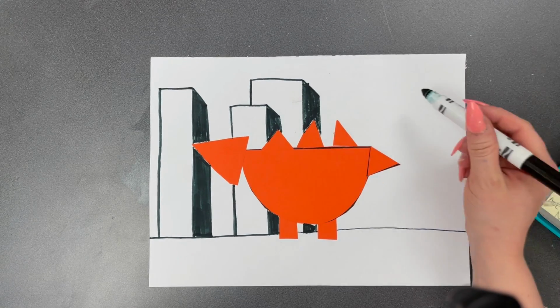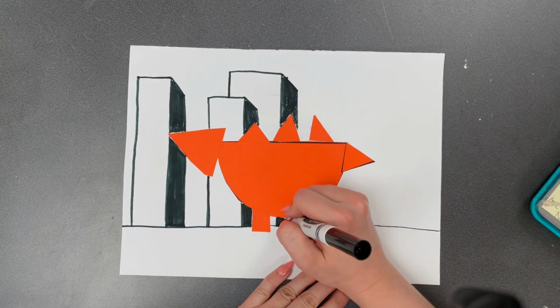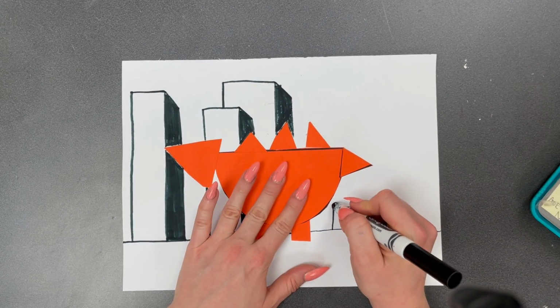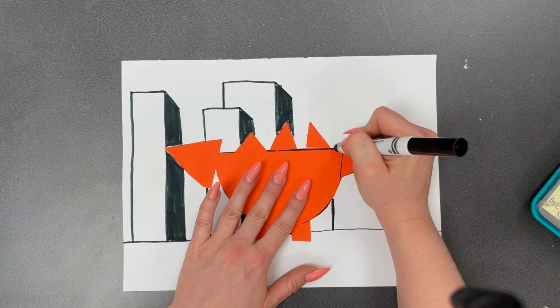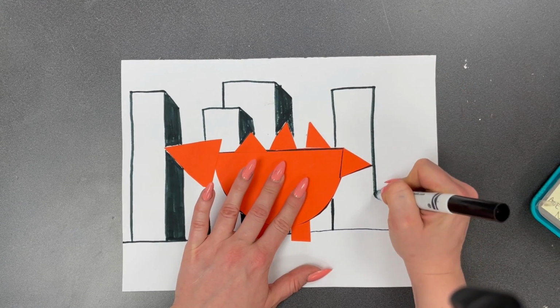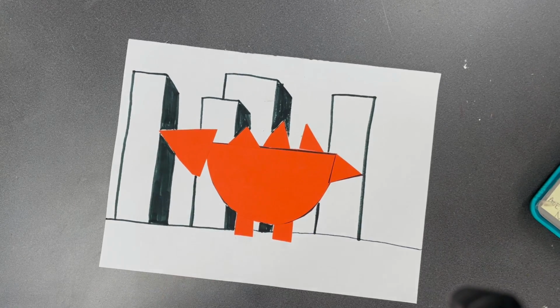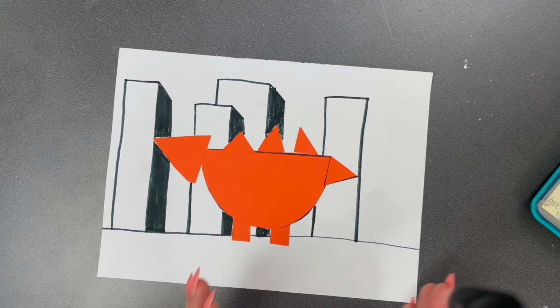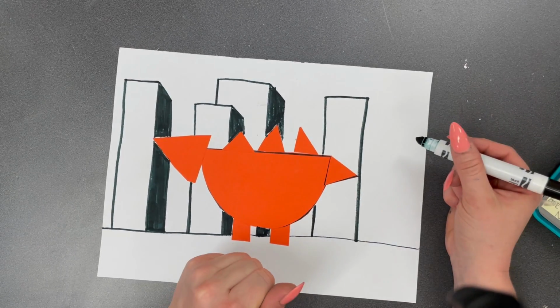Okay, let's try and make 2 more buildings. This time I'm gonna start at the ground line and I'm gonna go up straight, hop over my dinosaur, straight over and straight down like a rectangle. And I think I'm gonna leave this one not 3D, so maybe we're looking at the front of the building and we can't see the side.